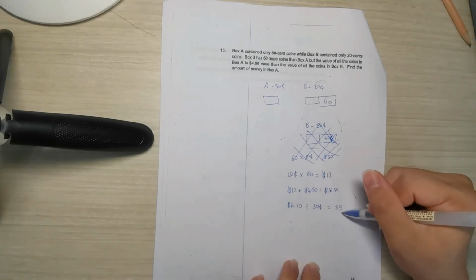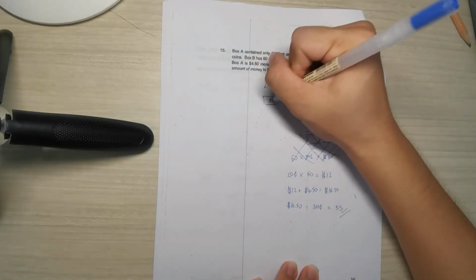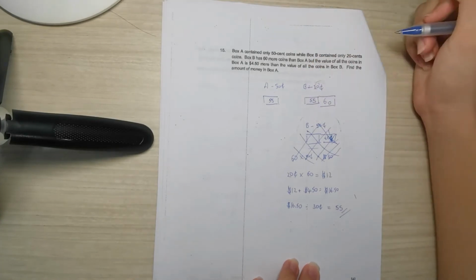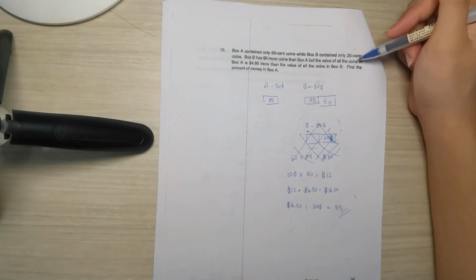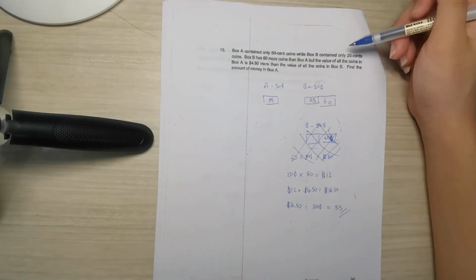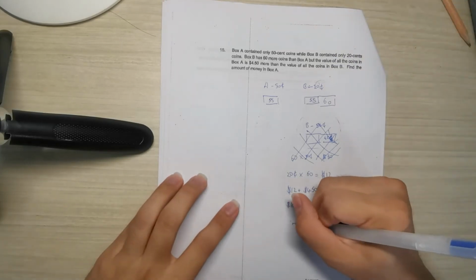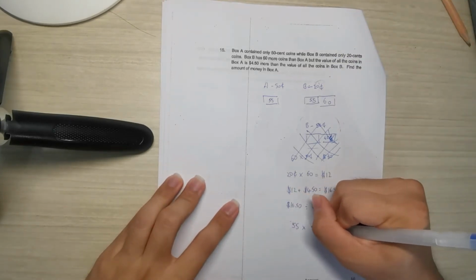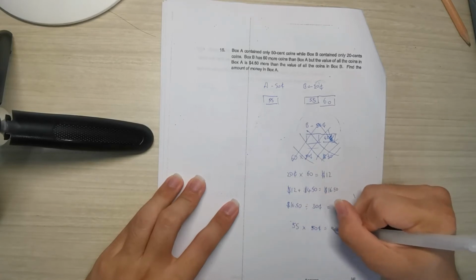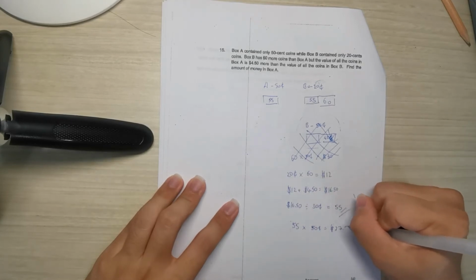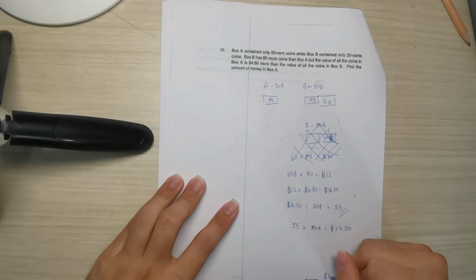Okay, with that we know that here there's 55 coins, here is 55 coins, and they want you to find the amount of money in box A. So we take 55 times 50 cents, which is $27.50. That's my answer.